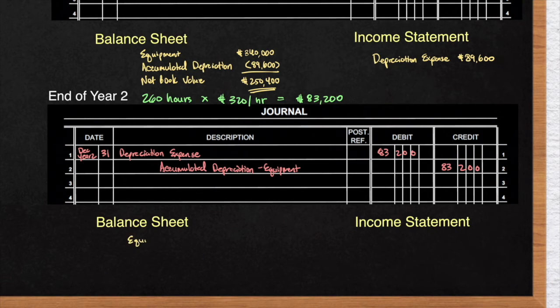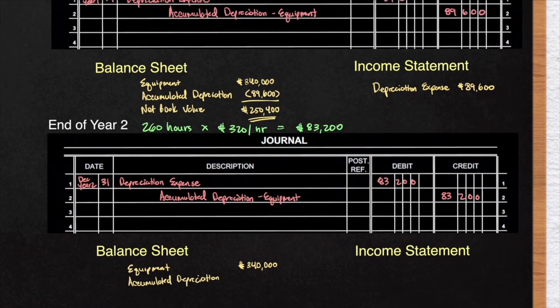Our balance sheet, our equipment was originally $340,000. Our accumulated depreciation is, remember, it's in the title of the account name, accumulated. It accumulates. Originally we had $89,600, and then we recorded some more. In this case, it's $83,200.